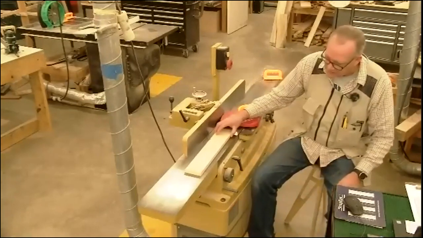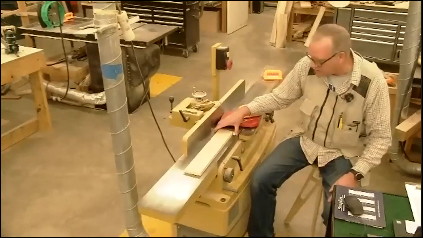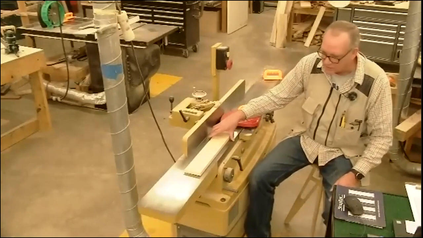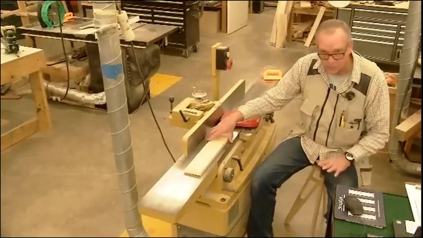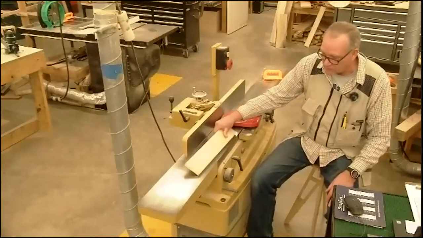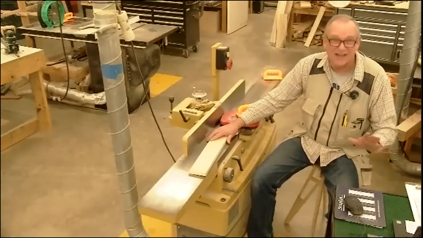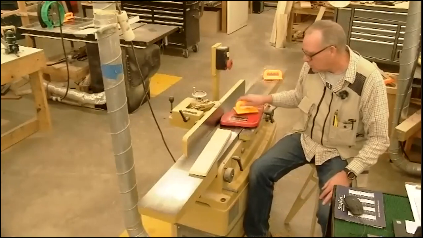So when I place this board on here, you guys can always trust these surfaces on the joiner, the dado saw, the table saw, flat. If you want to check a board for flatness or an edge for flatness, do it on one of these surfaces, not on the tables. The tables aren't flat.